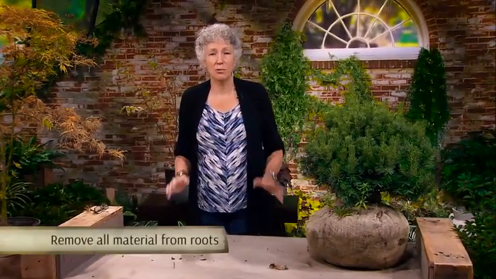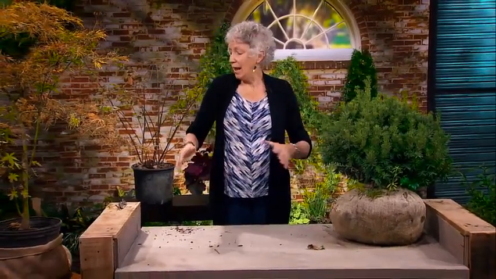When you're finally ready to plant, you're going to do something that's a little bit controversial. You're going to take everything off of the roots. You're going to take off the pots, obviously, although I have seen things that have been planted in the pots in the ground. You're going to take off the burlap. You're going to take off any twine, wire baskets, and then all of the media or all of the soil.